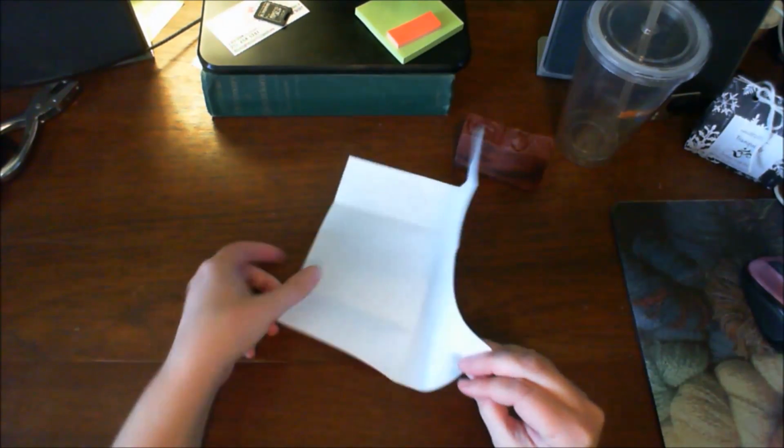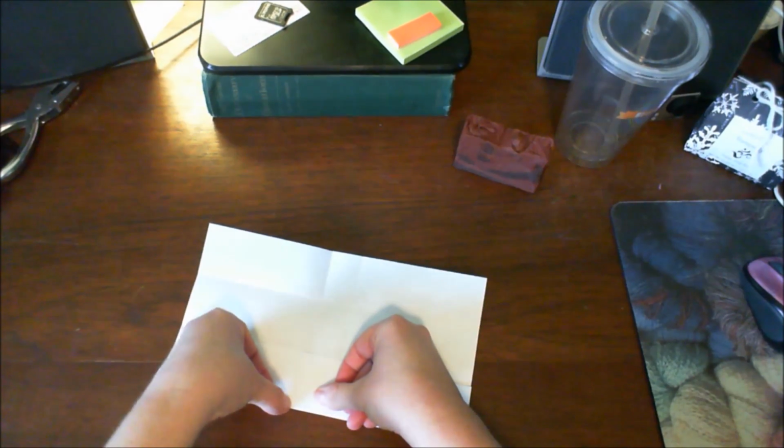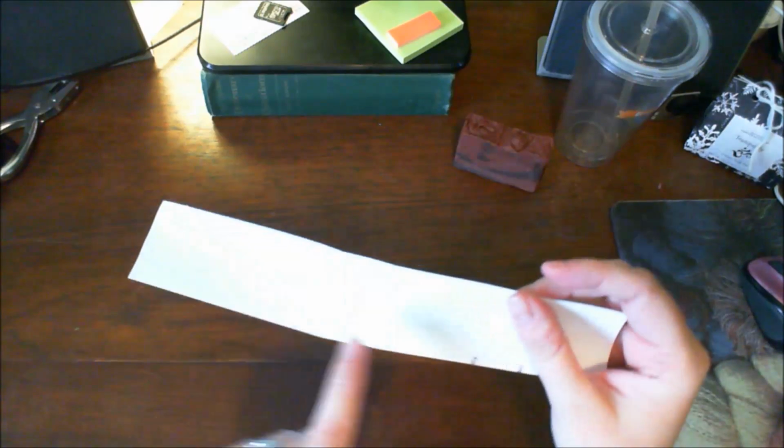This is what it looks like. Okay, so now we're going to recrease this. I'm going to make the creases a little sharper. It makes it easier to fold. You're going to take, hello camera, this little crease right here, which is kind of hard to see on camera.